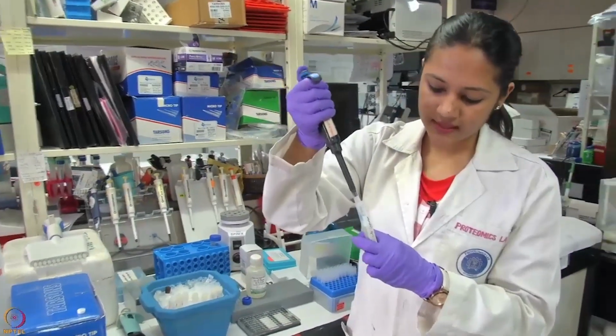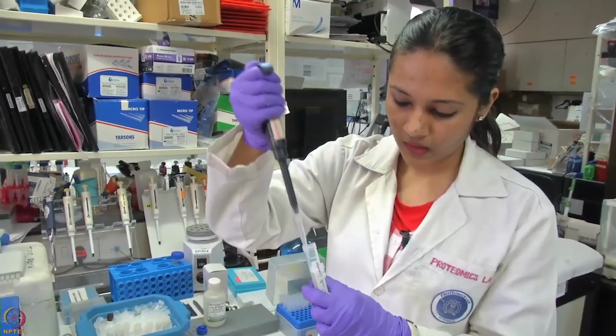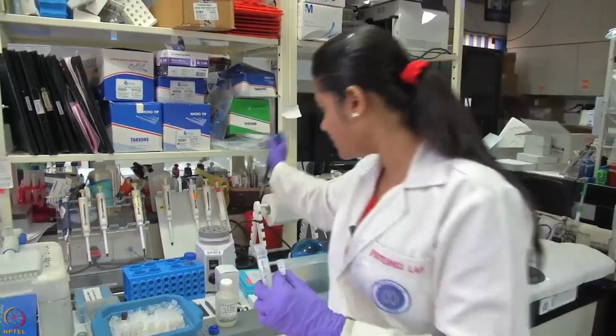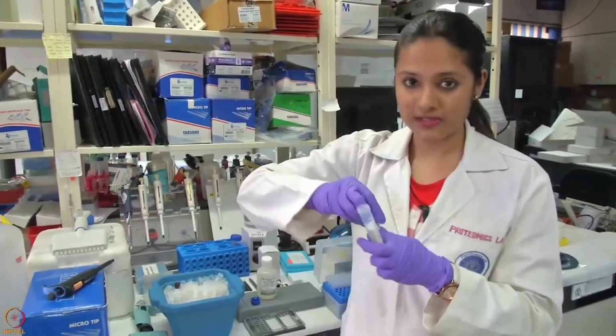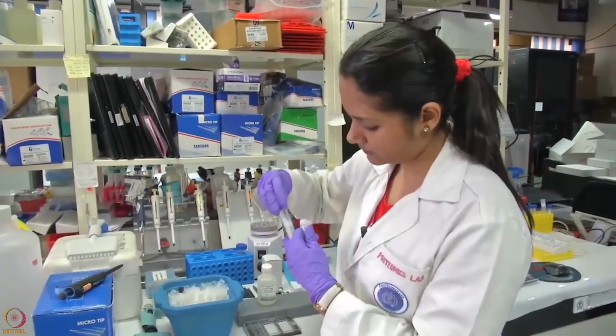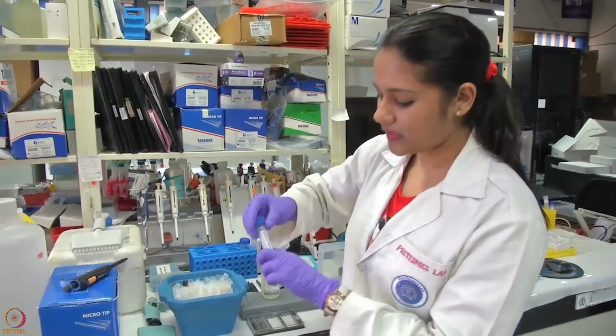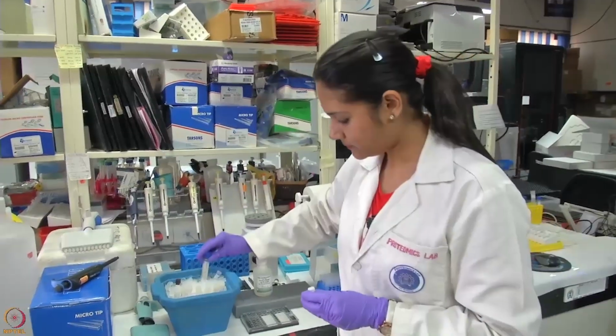So this step is basically required for incubating our serum samples before we start the hybridization, to remove any anti-E. coli non-specific antibodies from the serum. So now this is my 10% E. coli lysate, and I'm going to place it back in ice.